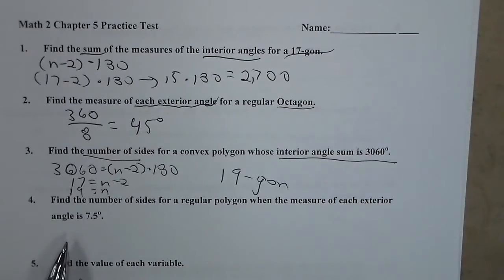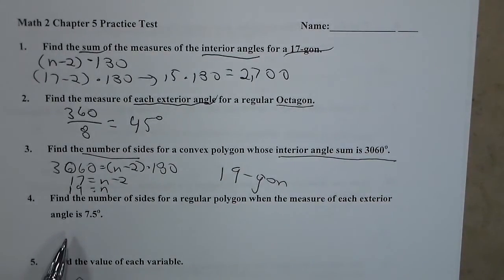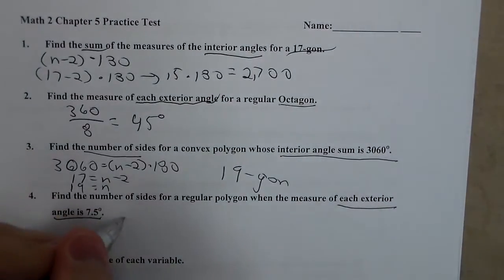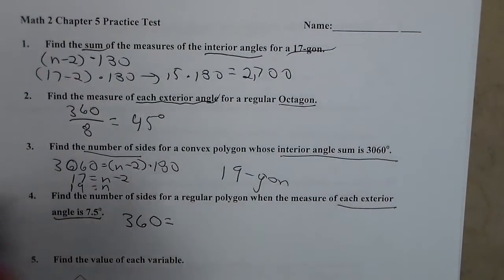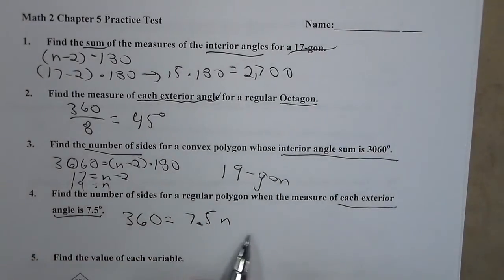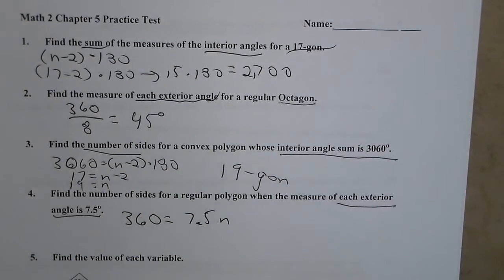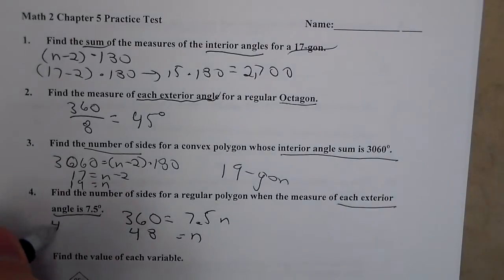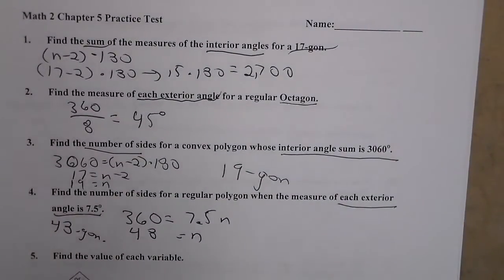For number 4, find the number of sides for a regular polygon where the measure of each exterior angle is 7.5. Well, we notice that 360 is the total. It's going to be 7.5 times the number of sides that we have to get 360. So if you divide 360 by 7.5, we get n is 48. So it is a 48-gon.